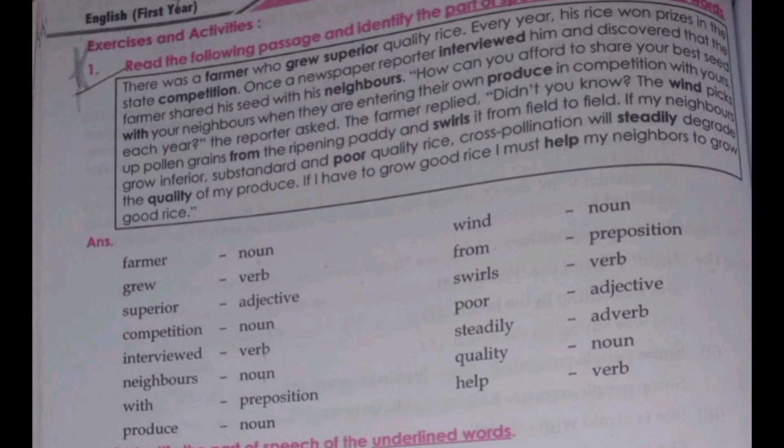Interviewed. A work is being done. It's a verb. Him and discovered that the farmer shared his seeds with his neighbors. Neighbors is a noun. How can you afford to share your best seeds with your neighbors? With. Preposition. When they are entering their own produce. Produce is a noun. In competition with yours, each year, the reporter asked.